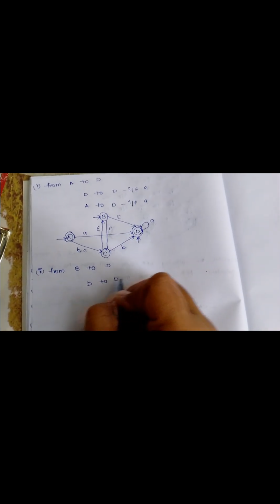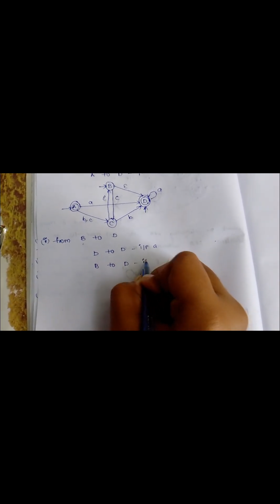So here, what are the edges from D? D to D with input A. So D to D with input A. So here B is duplicated. So we replace D with B. So B to D with input A.